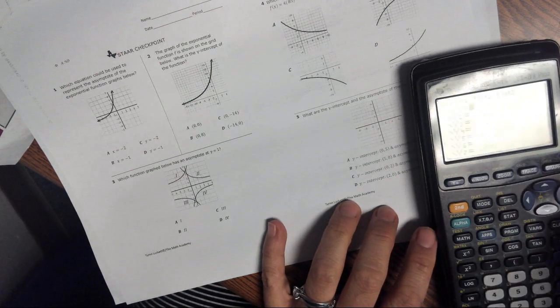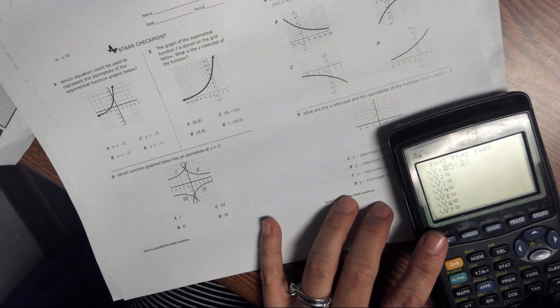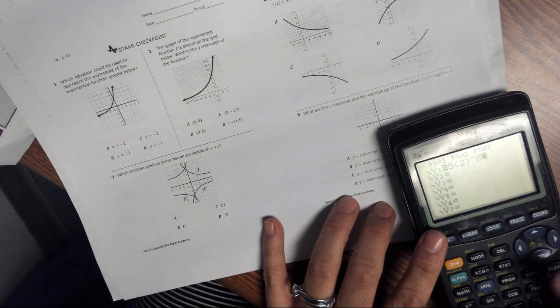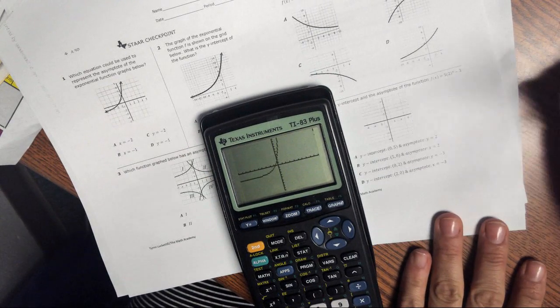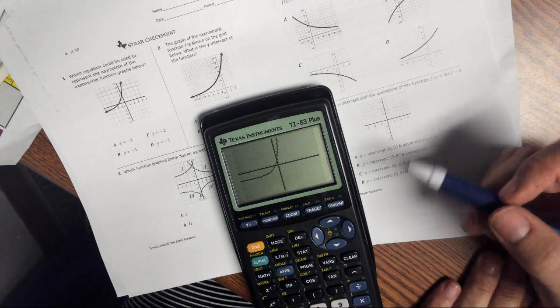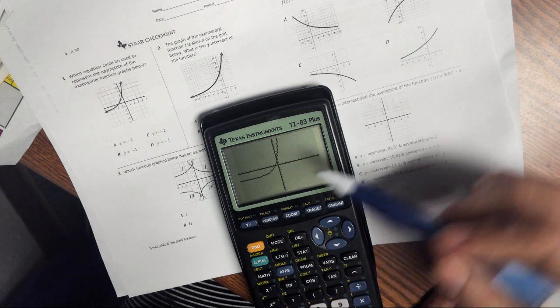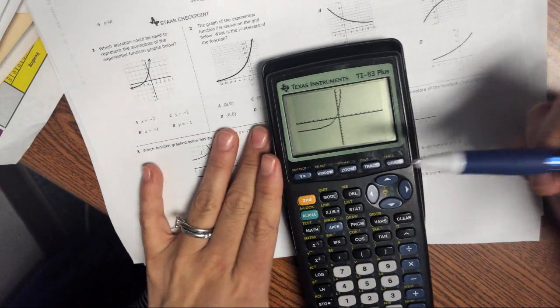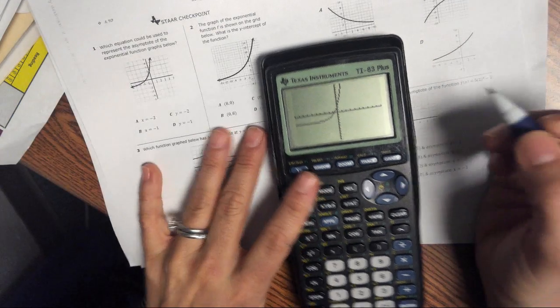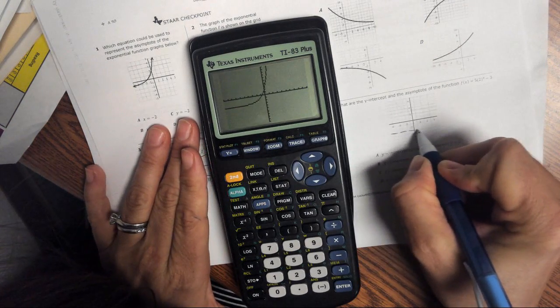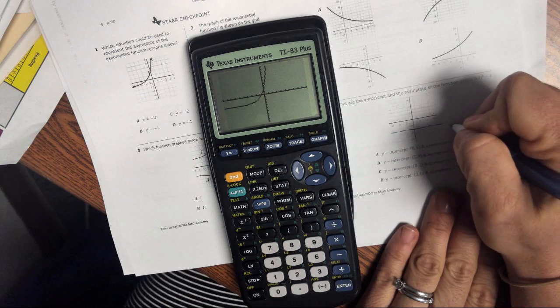So we're going to go to y equals, type it in, and push graph. You can sketch it on the graph if you want to help you. But by looking at your graph, you can see that the asymptote is at negative 3. So your graph will not cross negative 3. So our asymptote is y equals negative 3.